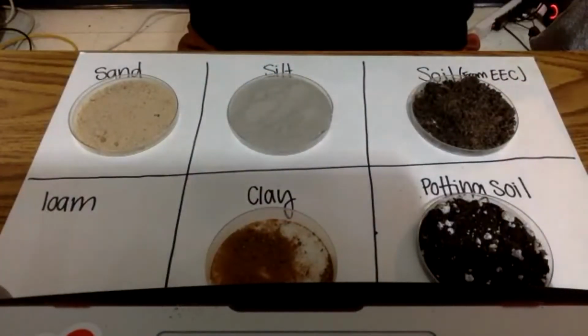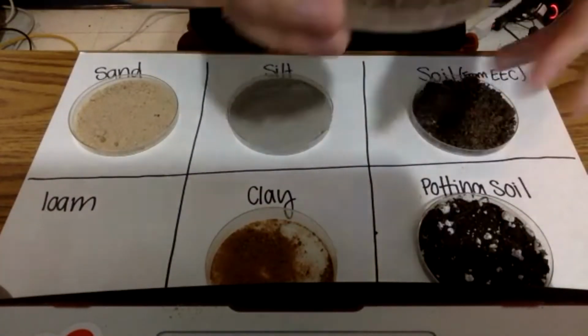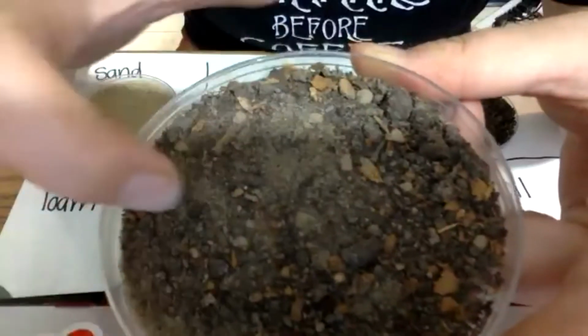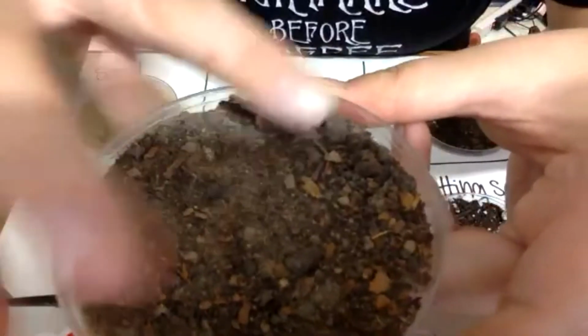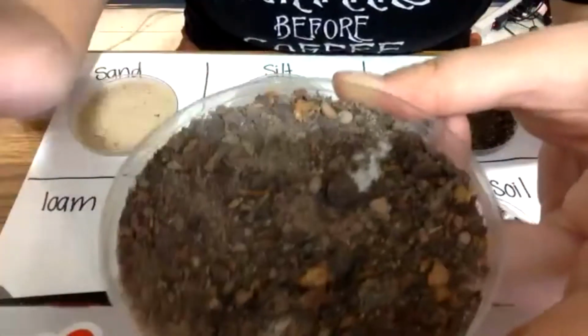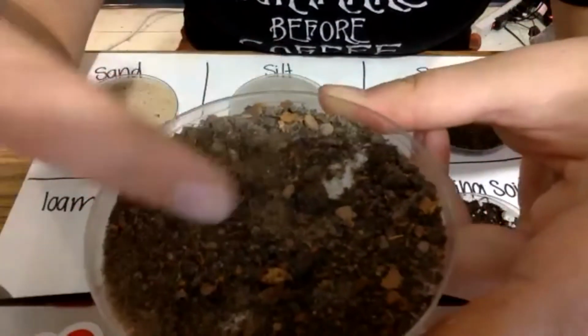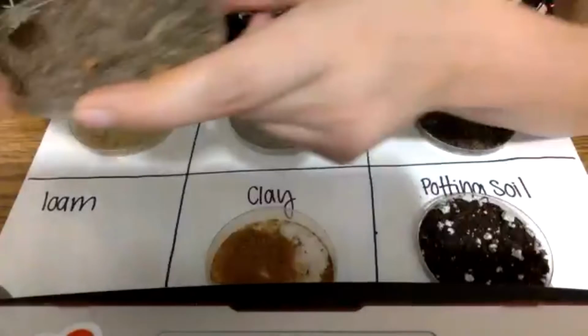All right, then I have my little loam. So you can see, if you look closely, there's bits of clay in there, there's bits of sand, just like that soil sample from out here at the EEC. We've got different pieces, different components that go into the loam. So we've got the regular soil, we've got clay, we've got sand. It's a mixture. All right.